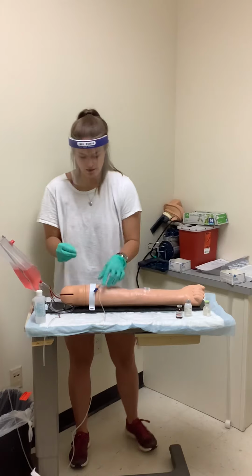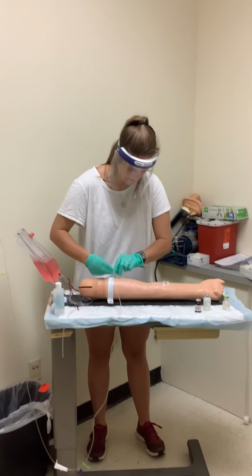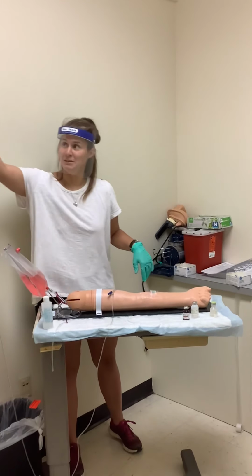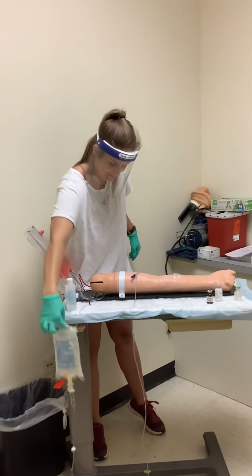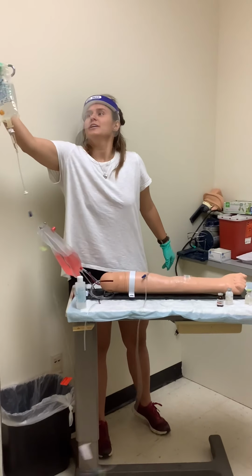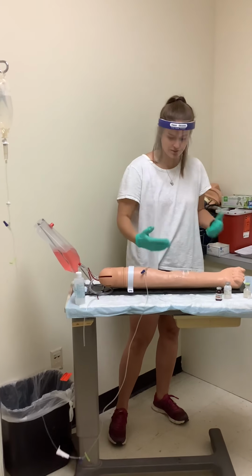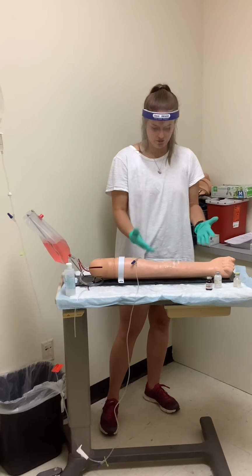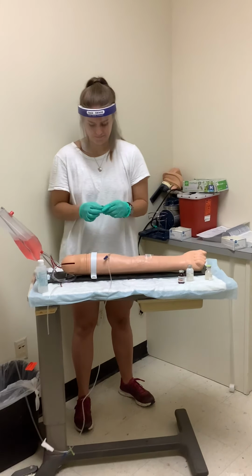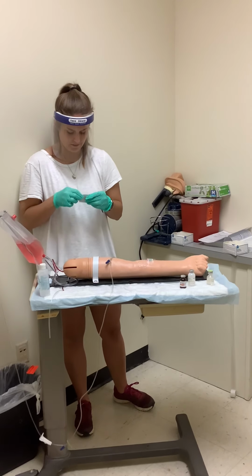Now I'm going to scrub the hub for 15 to 30 seconds. But before I do that, I want to make sure that my line is patent. The drop, looking for blood return, which is good. Checking the site for any sort of infiltration, redness, edema, swelling, warmth. Everything looks good. And now I can get another alcohol pad and scrub the hub for 15 to 30 seconds.